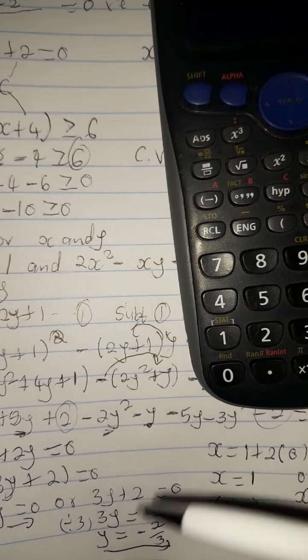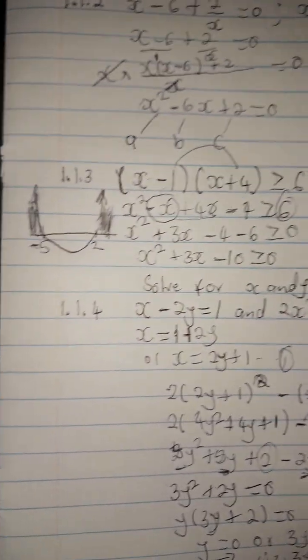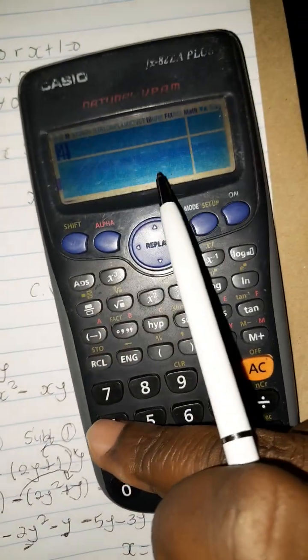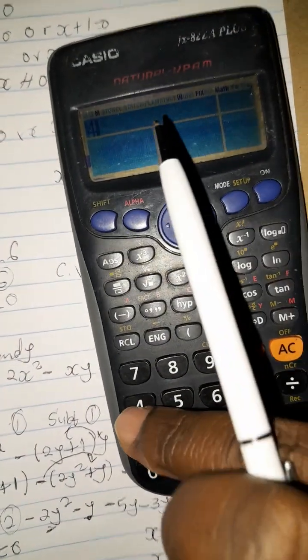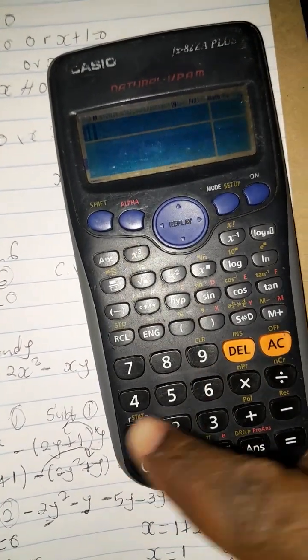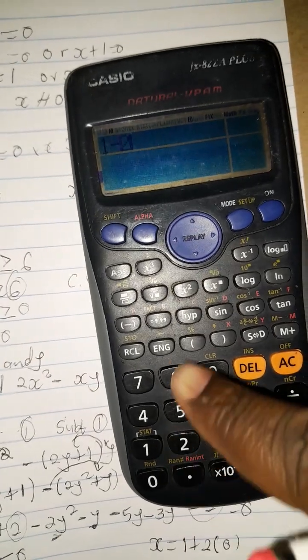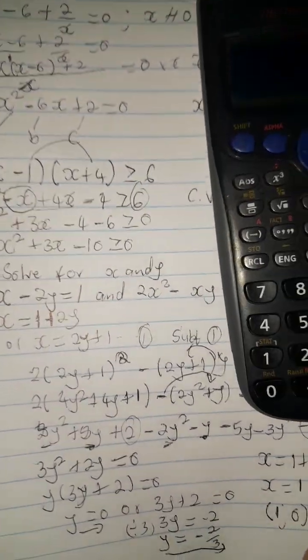Let's try to substitute them so that we know that we did well. Just go there, take your calculator. Where there is x, remember that you get your x. Let's start with the 1. When x is equal to 1, let's start with substituting the first equation.